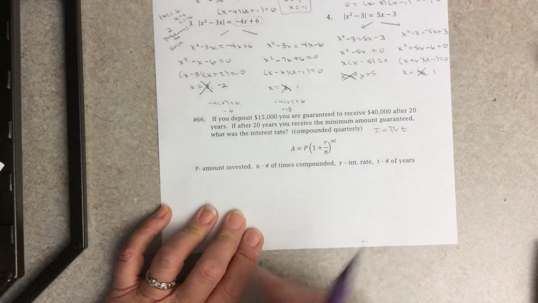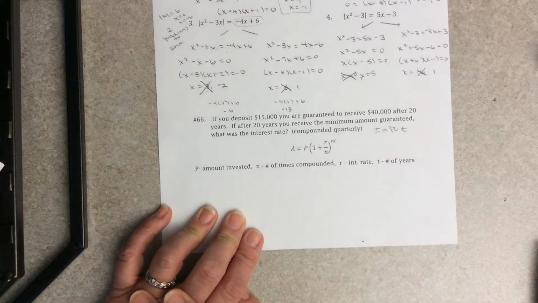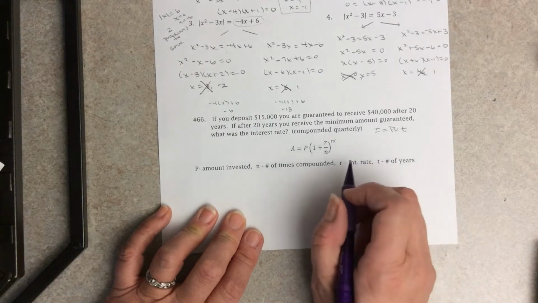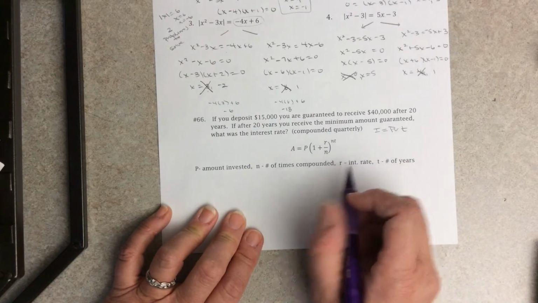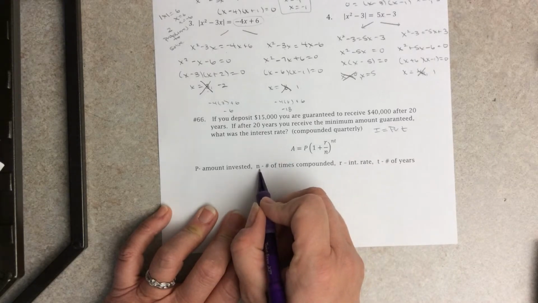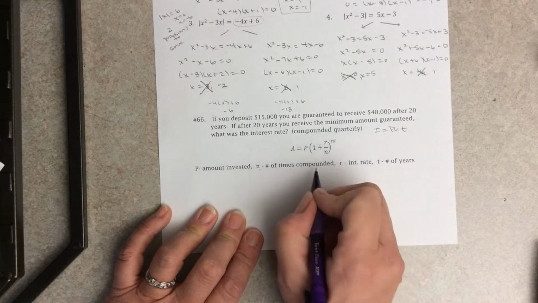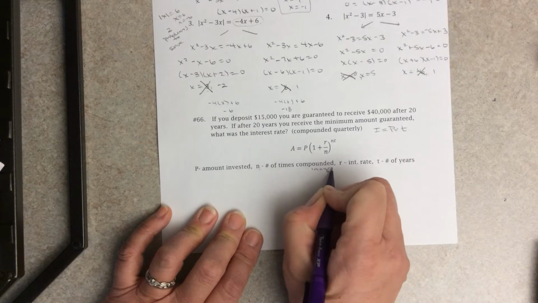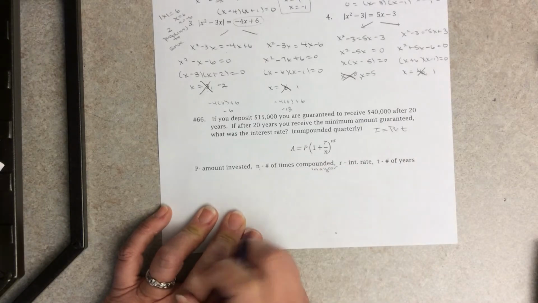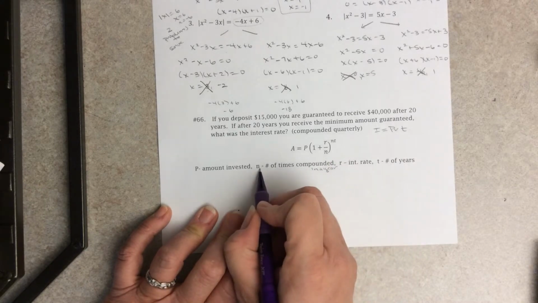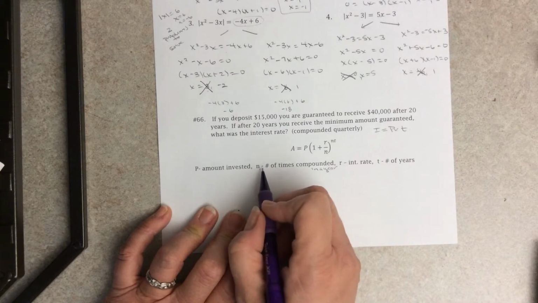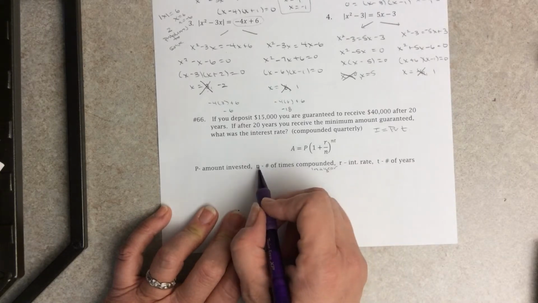So maybe every month, or every week, or every year, but for a number of years. What tells us how many times it's compounded is this n. So n is the number of times that it's compounded in a year. If it's monthly interest, n would be 12. If it's semi-annual interest, n would be 2.